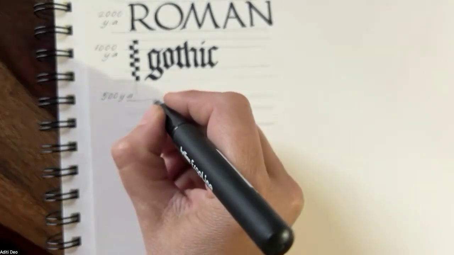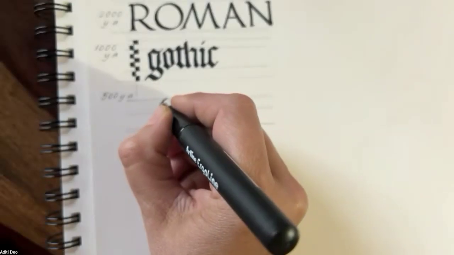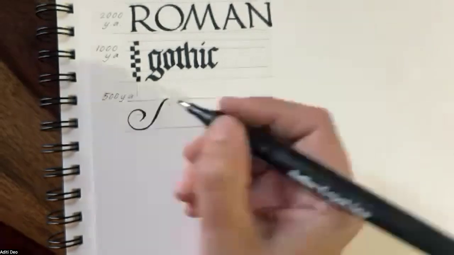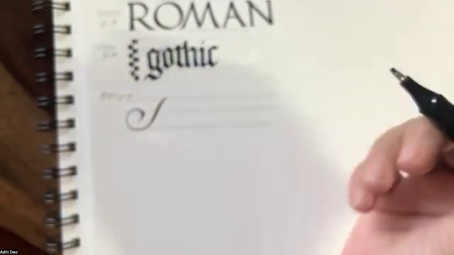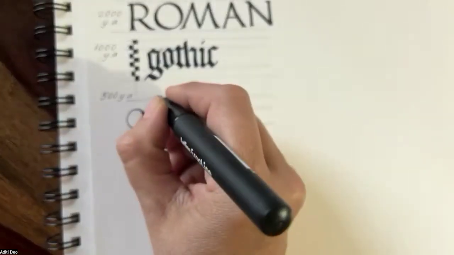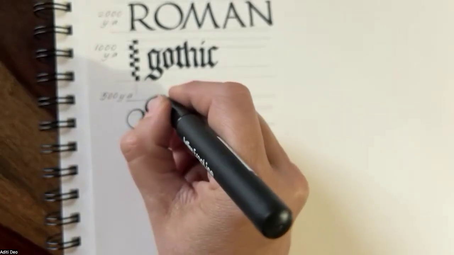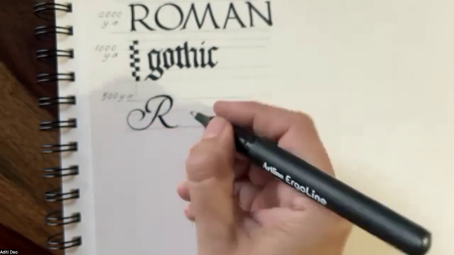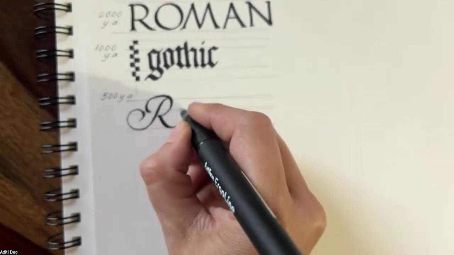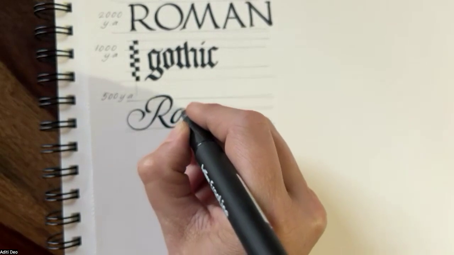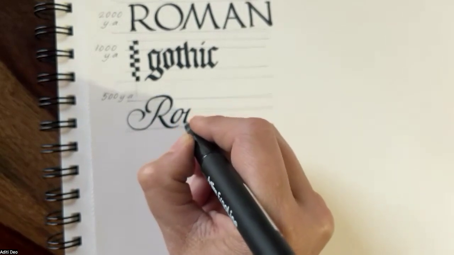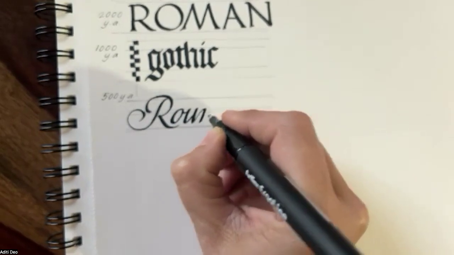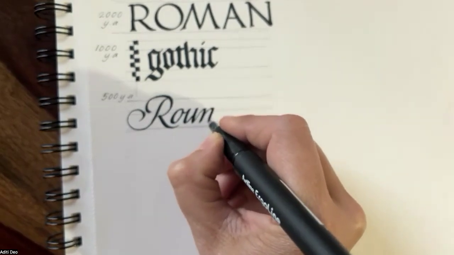This was called the English round hand, which was written with a nib or a pen which was broad like this, but it made beautiful shapes like these. See how this is looking like cursive?